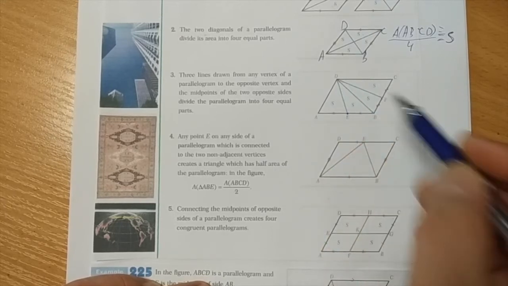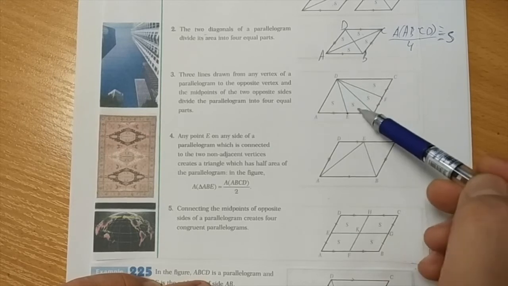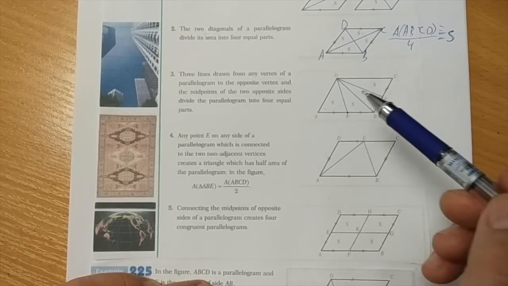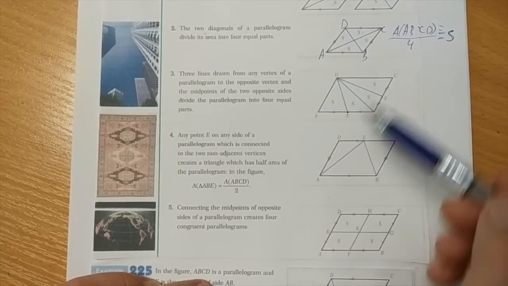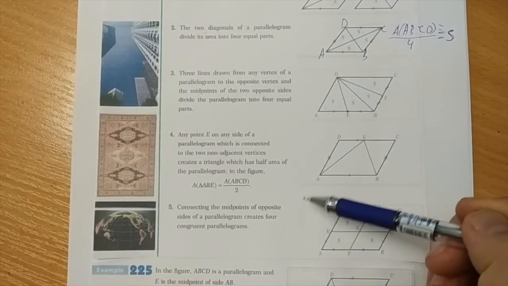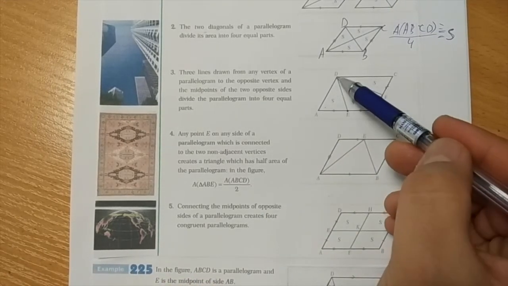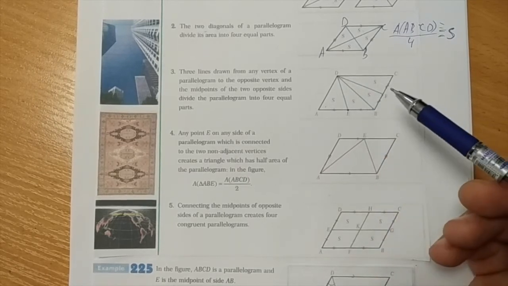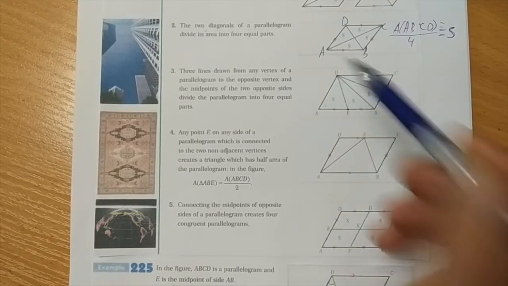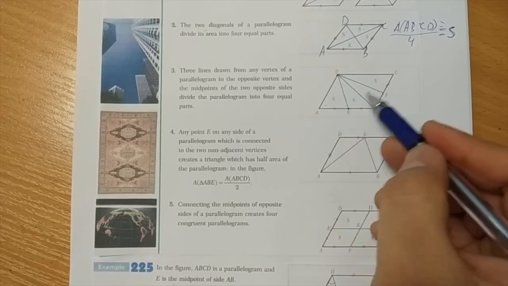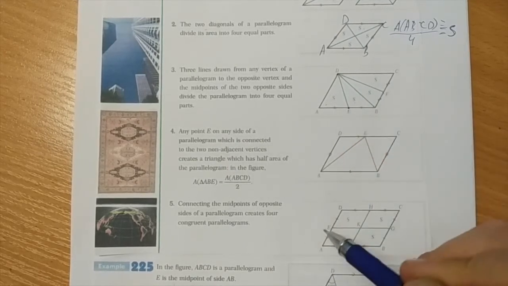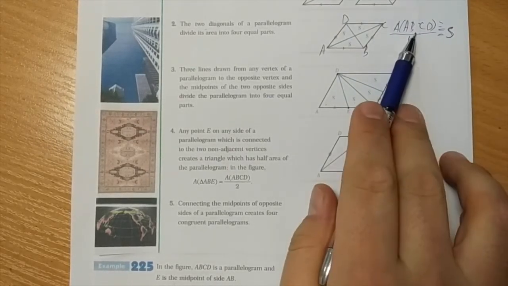You see we have 4 parts, so the areas of these four parts will also be equal if the median lines are drawn from the same vertex. That means these areas will all be the same.